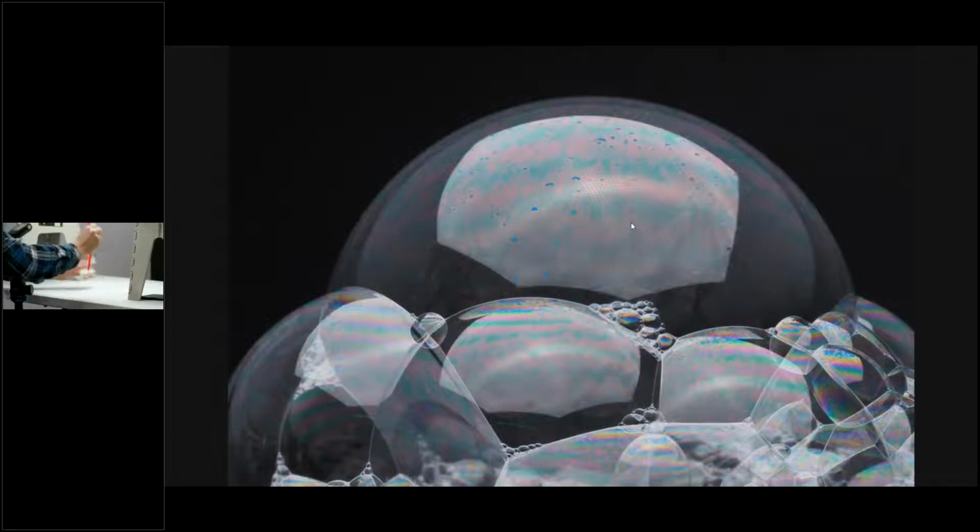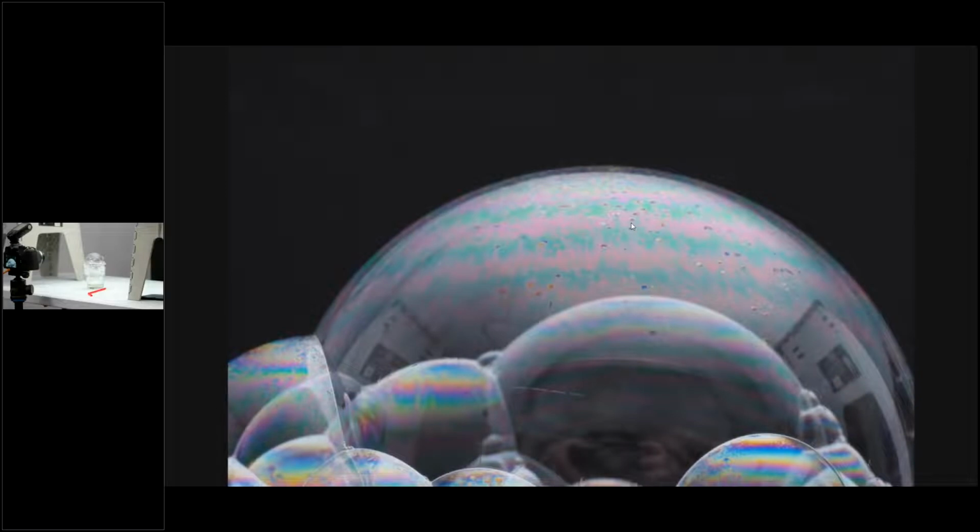Okie dokie, so let's blow some bubbles. Whoop. Turns out I'm rubbish at blowing bubbles. Okay, let's see if we can get this to focus. I'm going to put my glasses on. Okay, and lovely. And we'll see how this looks. And okay, there we go.